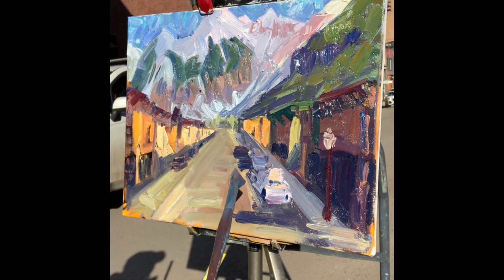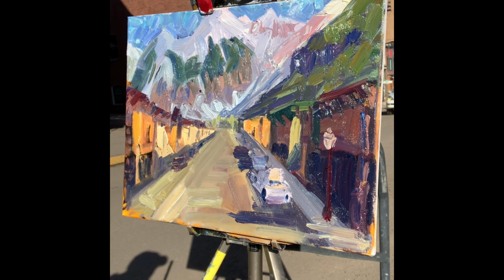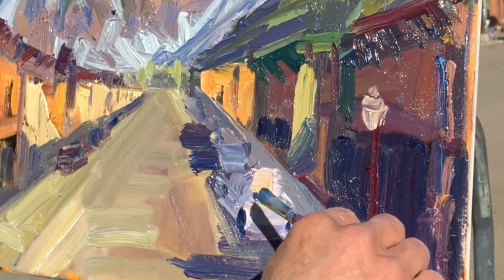All right, we're working on these automobiles here on the street, slowly but surely, waiting for the magic hour to creep up.